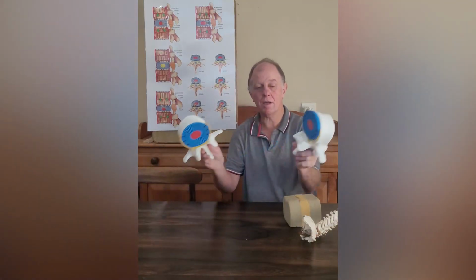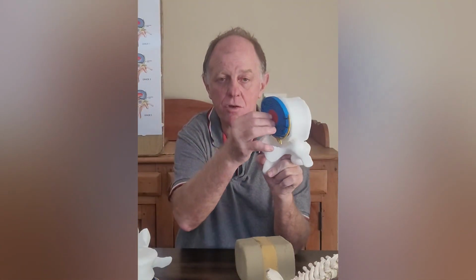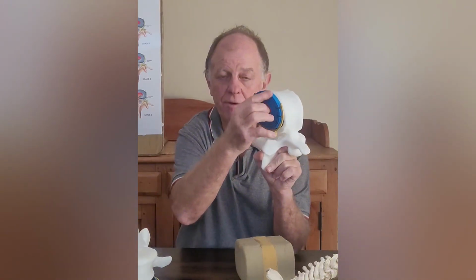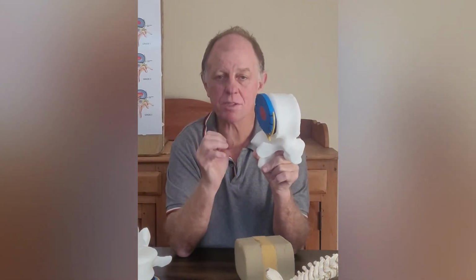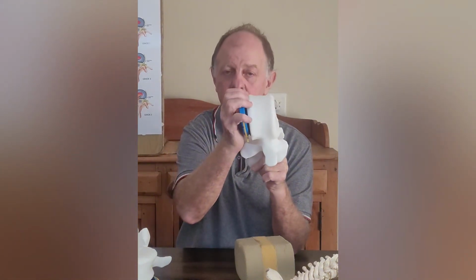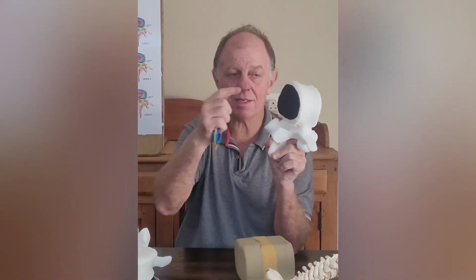So if we had to cut the disc in half and look at it under a microscope, it would look something like that. There's a gelatinous nucleus pulposus in the middle with 15 to 25 annular rings that holds this disc, this nucleus, in its position. Very strong rings. Between the disc and the vertebra is a nutrient interface.